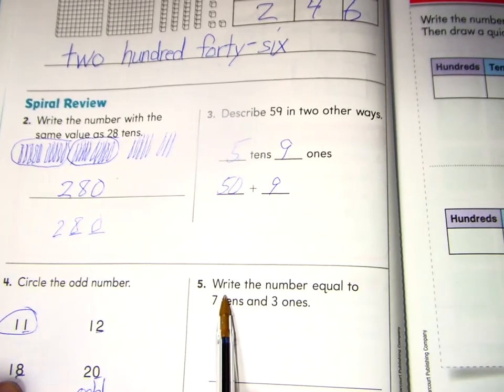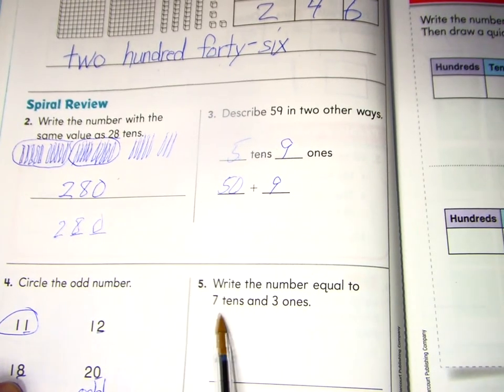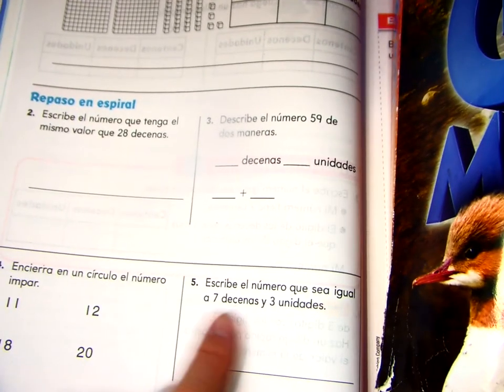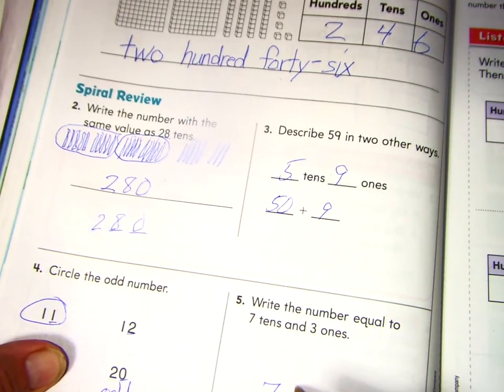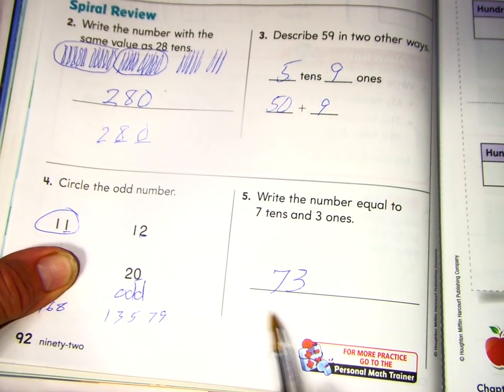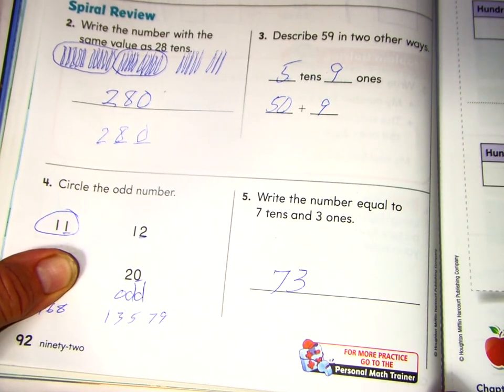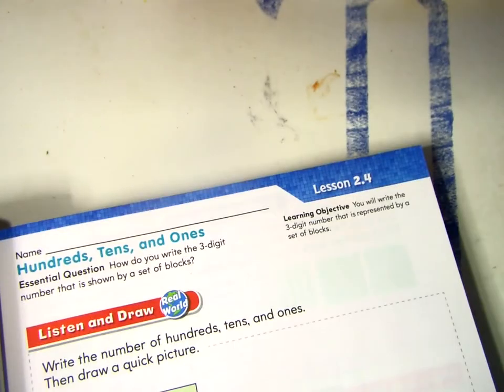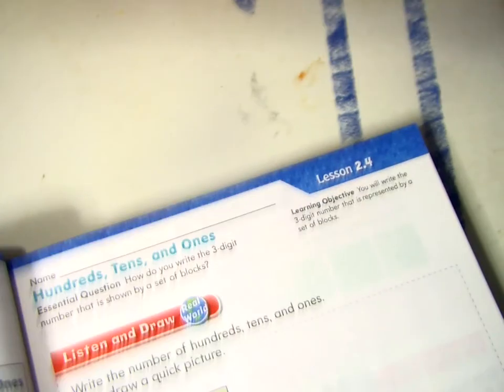How about this one? Write the number equal to 7 tens and 3 ones. Escribe el número que sea igual a 7 decenas, 3 unidades. 7 decenas, 3 unidades. ¿Qué número? 7 decenas, 3 unidades, 73. Also very easy, right? It's way up here too far.